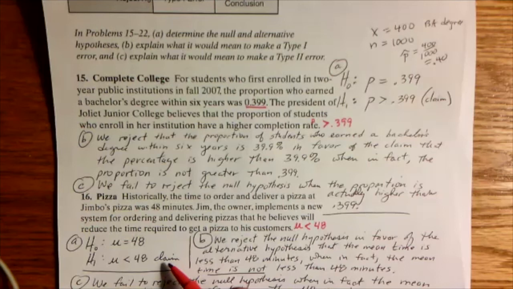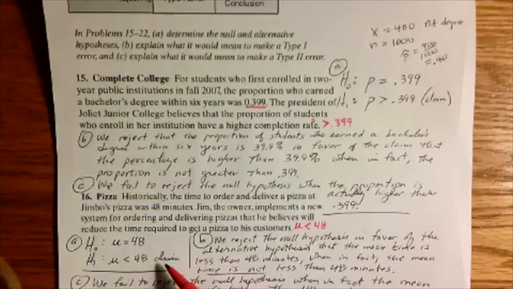Is this a one-tailed test, two-tailed test? If it's a one-tailed test, is it left-tailed or right-tailed? Go ahead and write your answer in the chat box. Left-tailed, right-tailed, left, right, two.